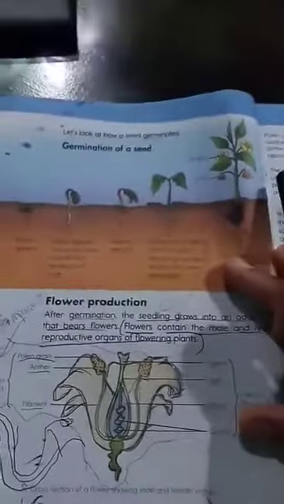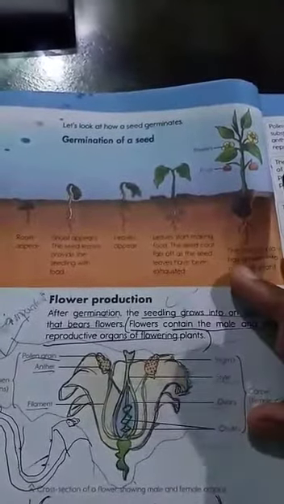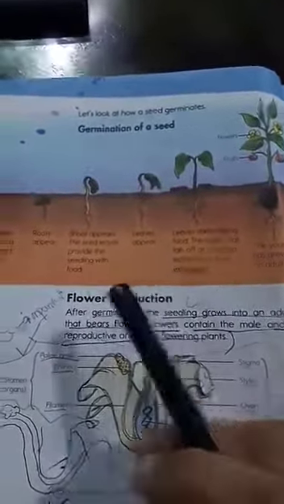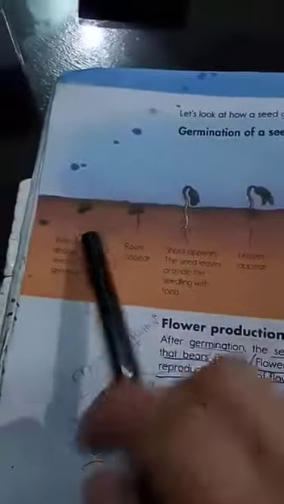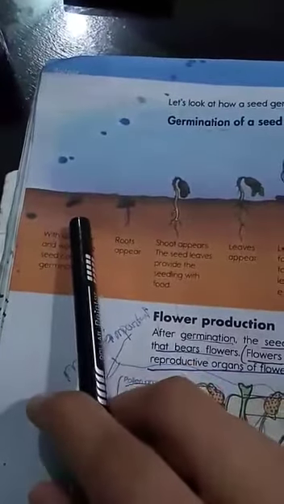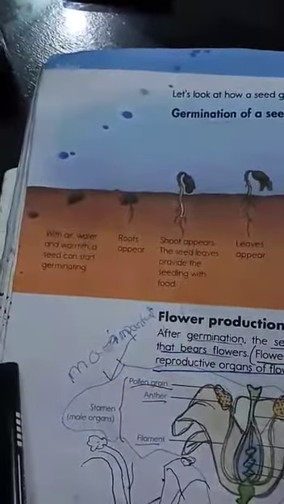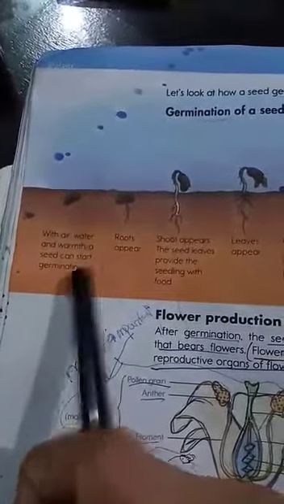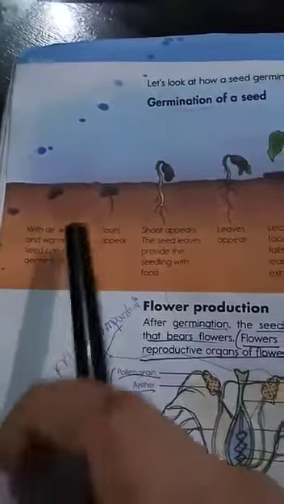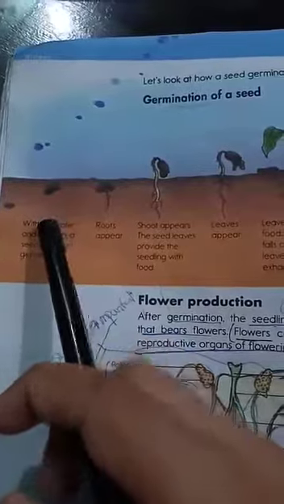Here is a picture of the germination of a seed, showing how seeds germinate. You have to explain it and read it step by step. First of all, you have to observe that with air, water and warmth, a seed can start germinating. On this step, the seed only starts germinating.